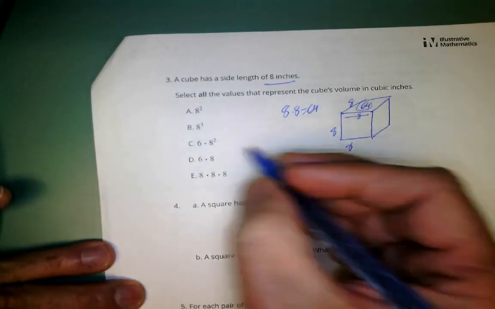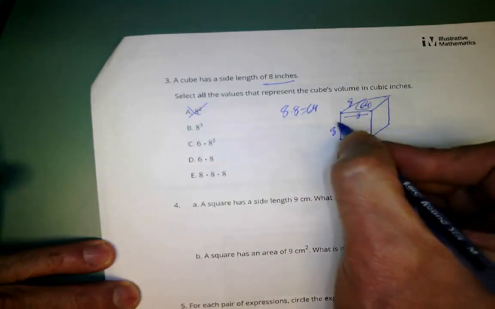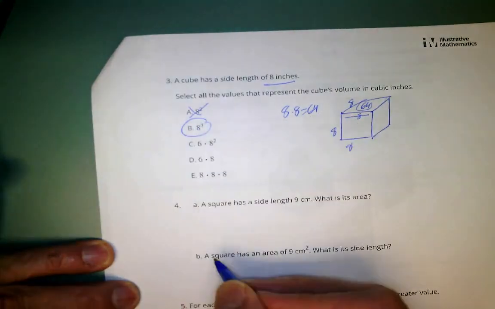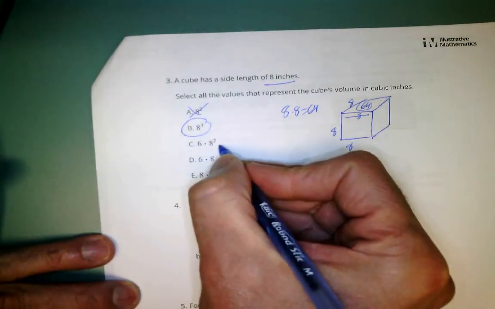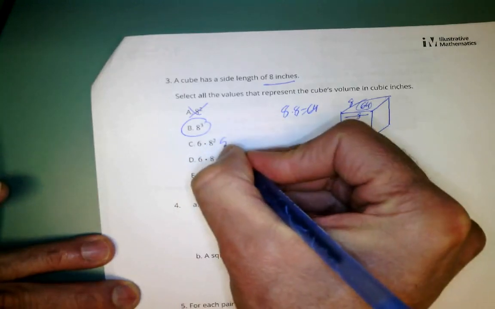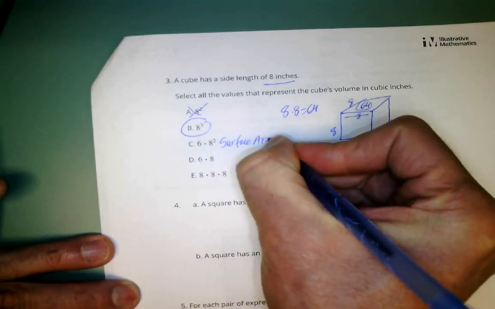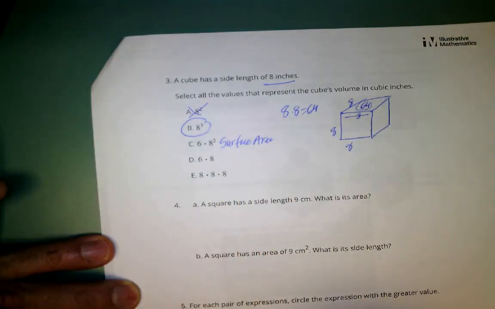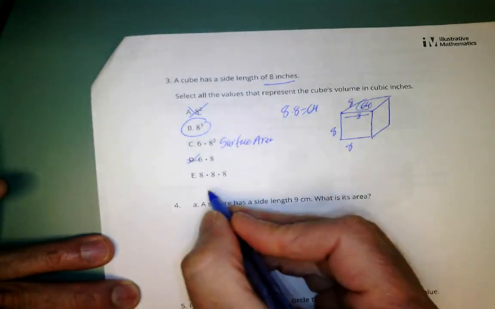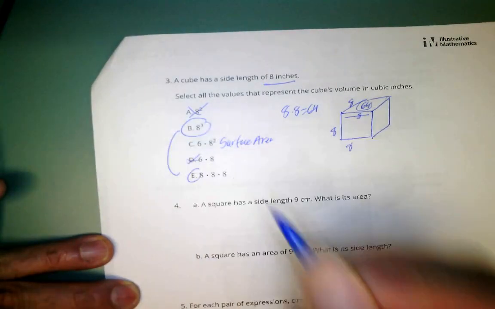So what is that? That's not just 8 to the second power. That's 8 to the third power. 8 times 8 times 8. That's why to the third power is called cubed. Okay? 6 times 8 times 8, that's not going to work. That looks like it would be a good wrong answer, because that would get you the total surface area, right? Because there's 6 faces of 64. 6 times 8 is not going to work. 8 times 8 times 8 is the same as 8 to the third power. So these are the 2 that work.